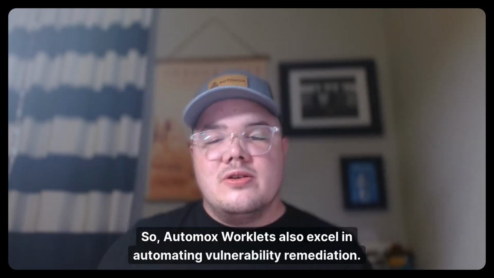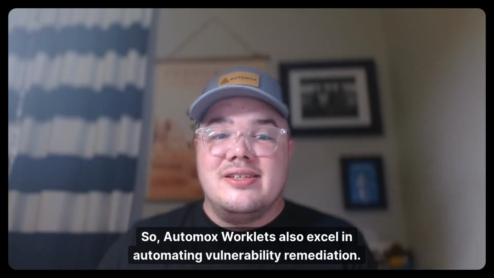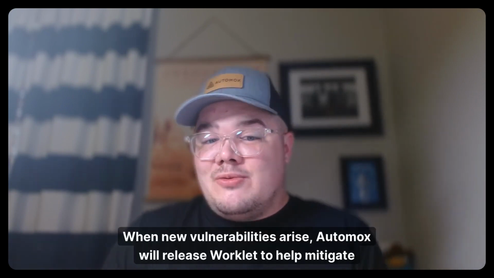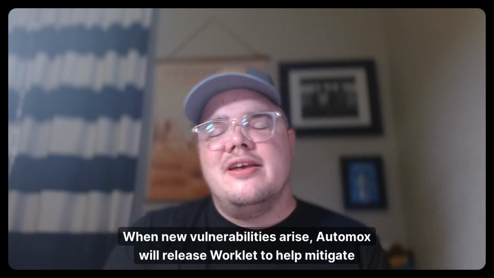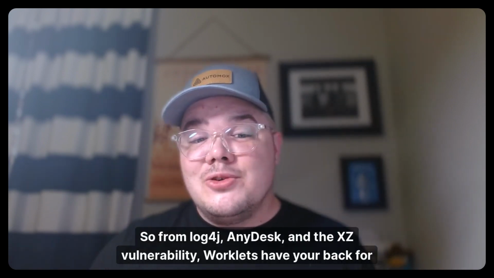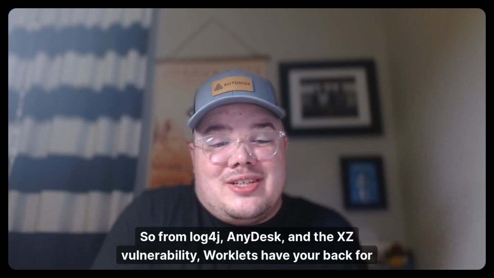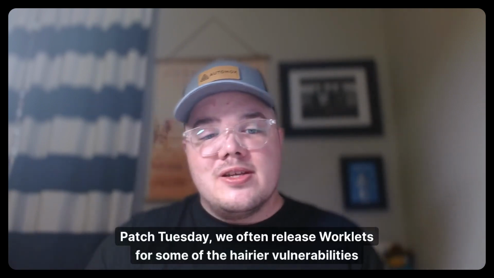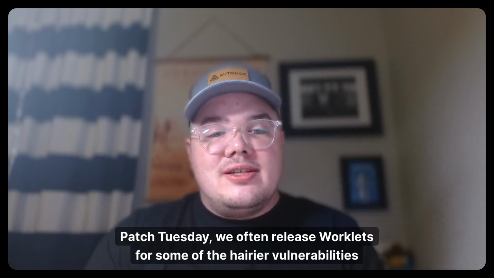So, Automox Worklets also excel in automating vulnerability remediation. When new vulnerabilities arise, Automox will release worklets to help mitigate these. So, from Log4j, AnyDesk, and the XZ vulnerability, worklets have your back for mitigation. Patch Tuesday, we often release worklets for some of the hairier vulnerabilities out there.